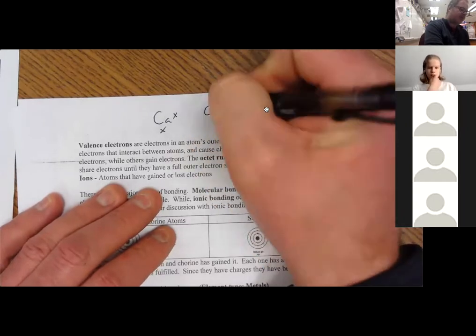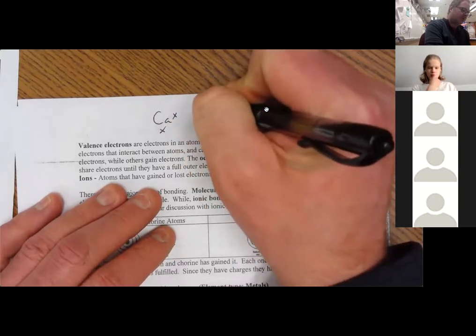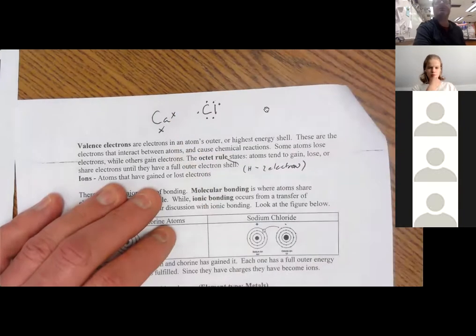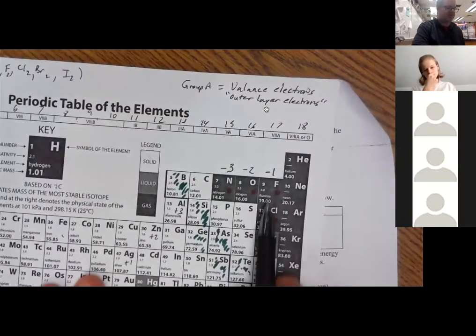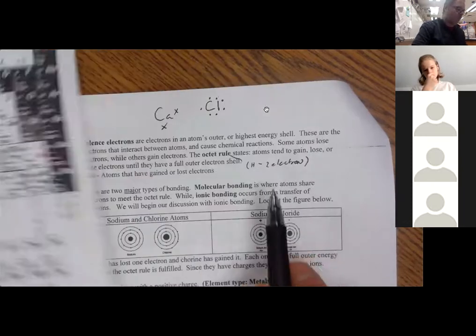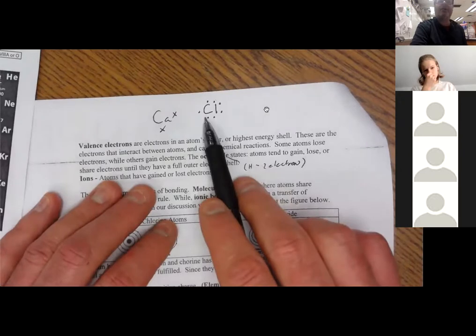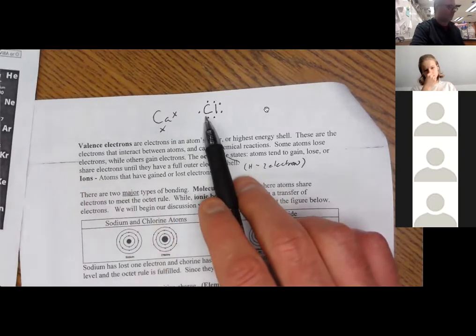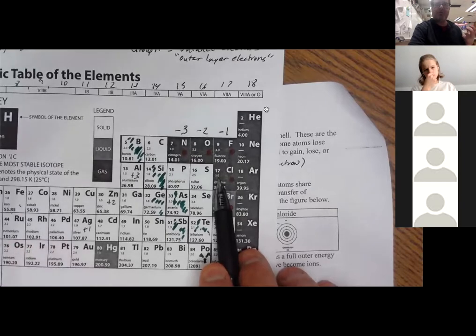And with that calcium, we are going to have a chloride. Well, it's actually going to be a chlorine to start with. 1, 2, 3, 4, 5, 6, and 7, because chlorine is in group 7A. So in order to fulfill the octet rule, this chlorine will need to grab an electron. If we look at the chlorine's electronegativity, it is 3.0. Remember, electronegativity is how attractive you are to pulling an electron towards your nucleus.